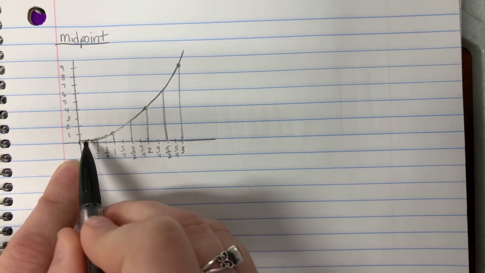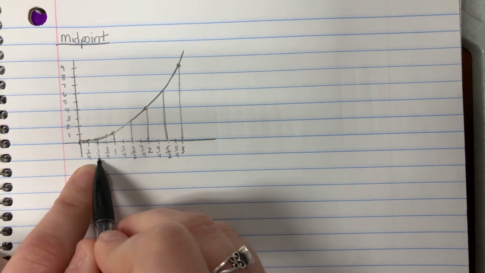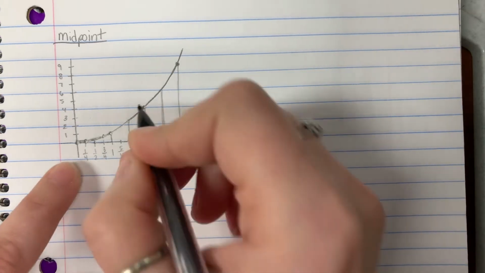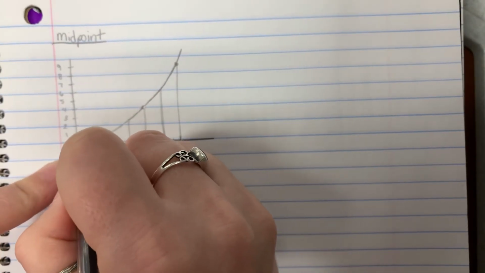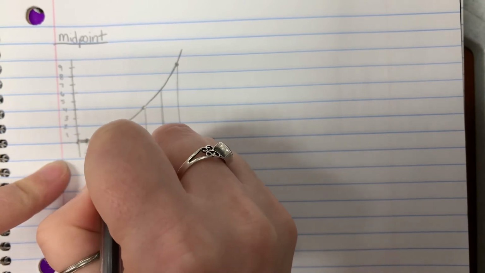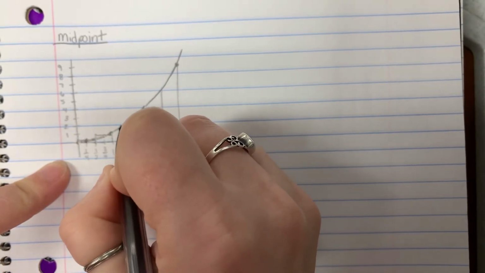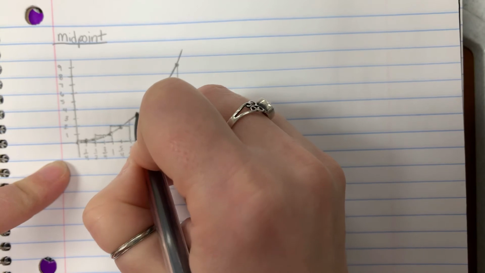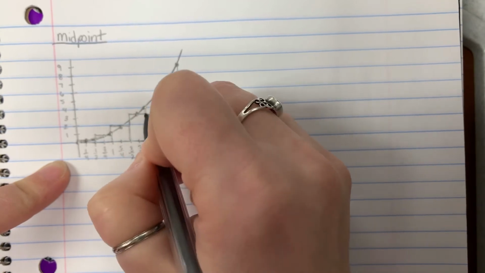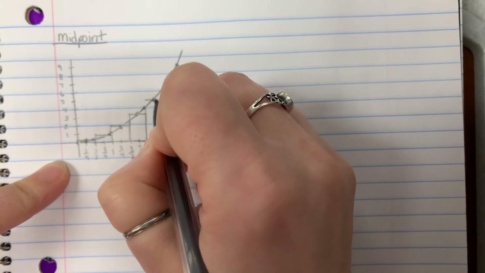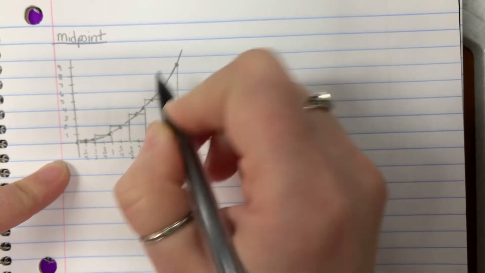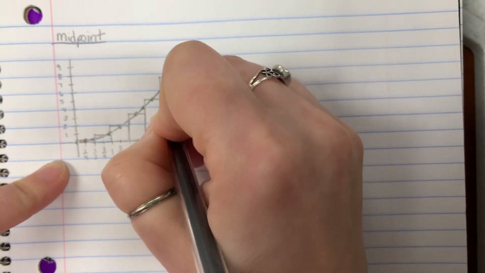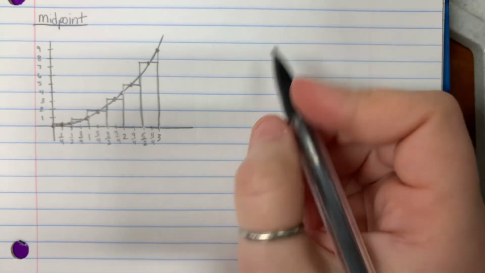So I counted by fourths. This is 1/4, this is 2/4 or 1/2. This is 3/4, 4/4, 5/4, and so on, right? So my rectangles are going to go from here, and then here, and then right here is a rectangle, and then right here. So here's the thing though, guys, you do not have to be great at drawing these rectangles. All you have to know is what y value am I going to need there to find the height of those rectangles, right?